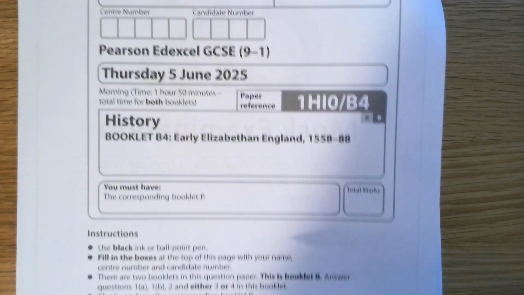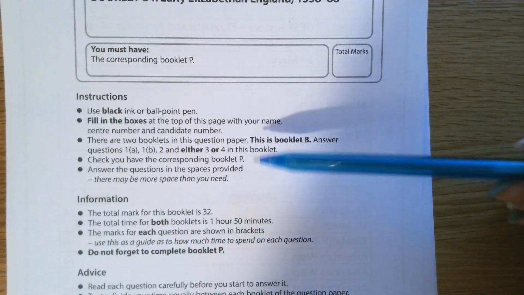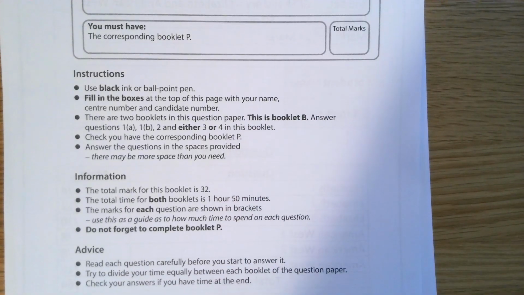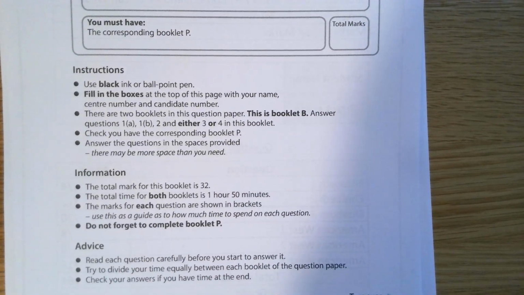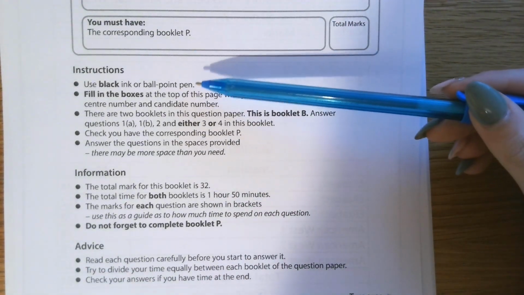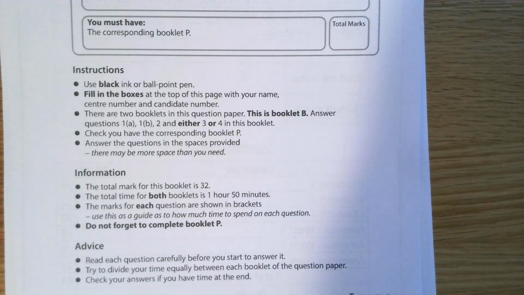You can see then on the front cover of the GCSE paper that there are lots of instructions, and most of these will be things that you're very familiar with. For instance, you're only supposed to write in black ink, and you need to make sure that you write your name at the top of the paper. It will also tell you what the total marks are for the booklet and how long you have to answer it, but you will probably be familiar with those things before you get into the exam room.